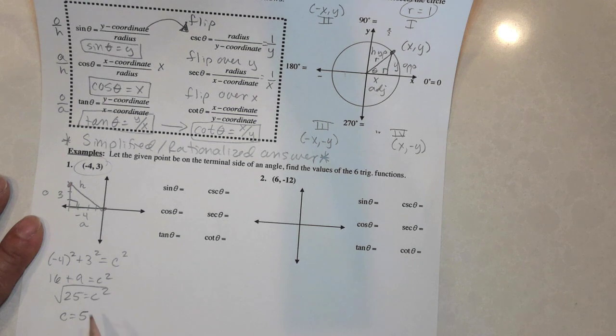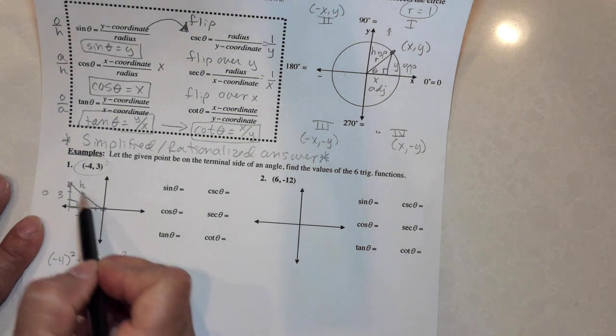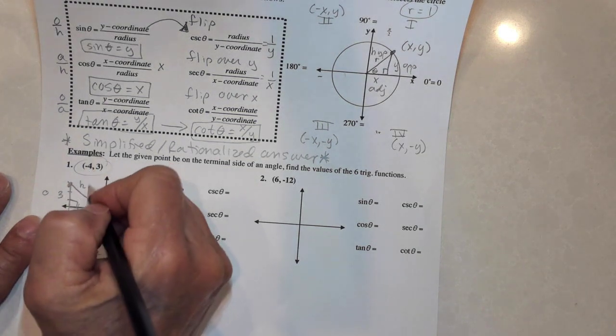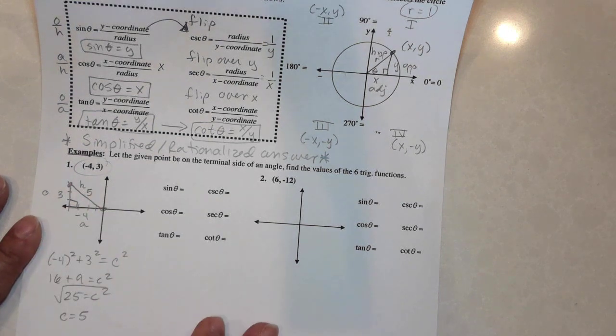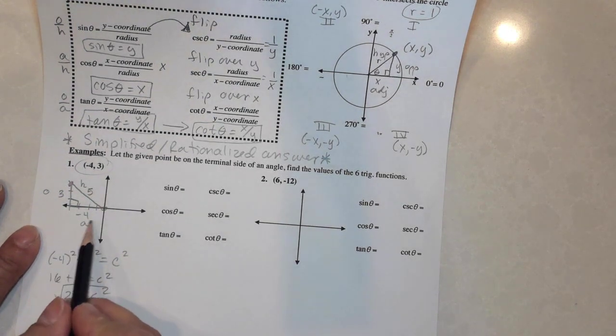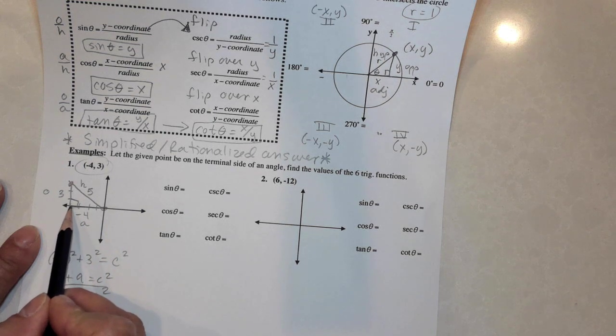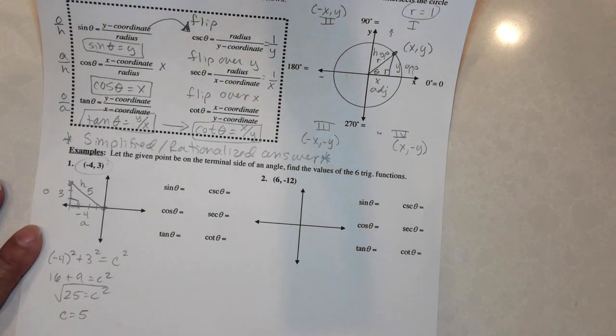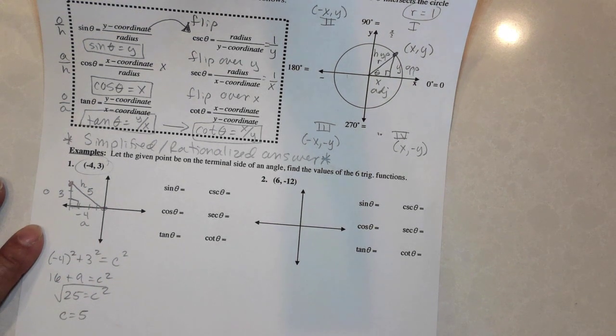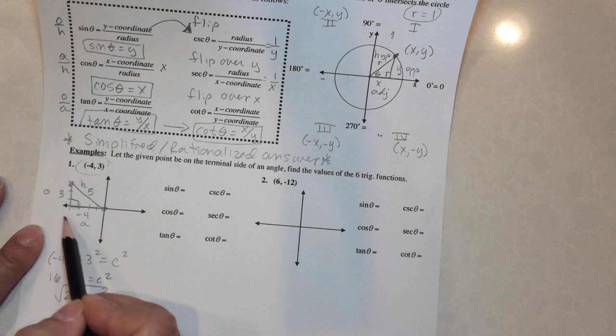And I know normally when we're solving we have to do plus or minus, but since that's measuring how long this is, it can't possibly be a negative number. The reason this is a negative is it's telling you the direction to go. So it's not saying that the side length is -4, it's just saying the direction is negative. The hypotenuse is never negative on these. Okay, so now I have everything I need.